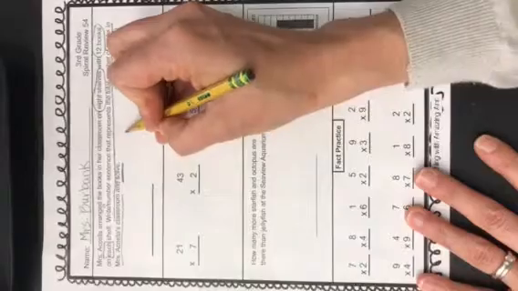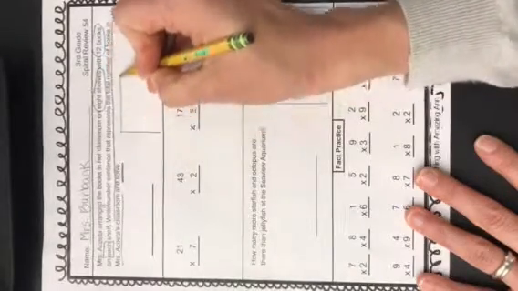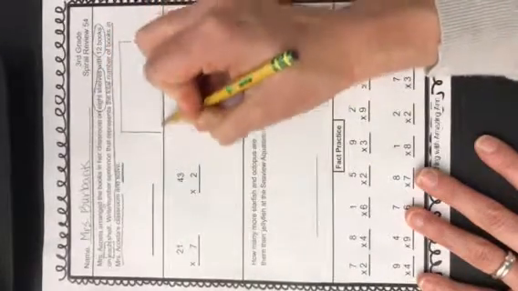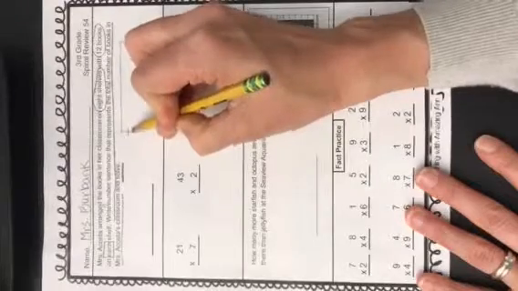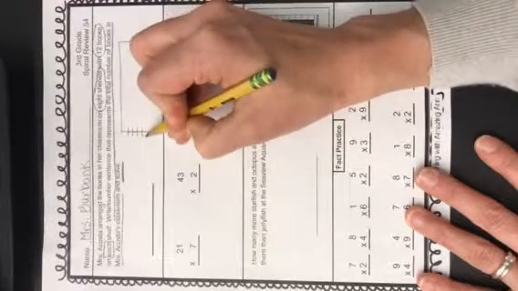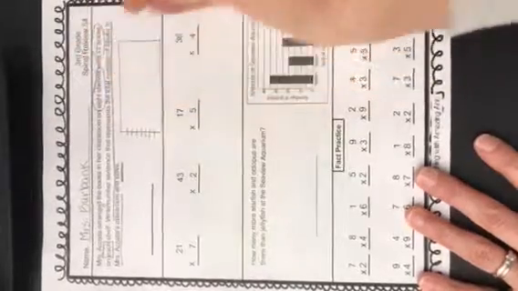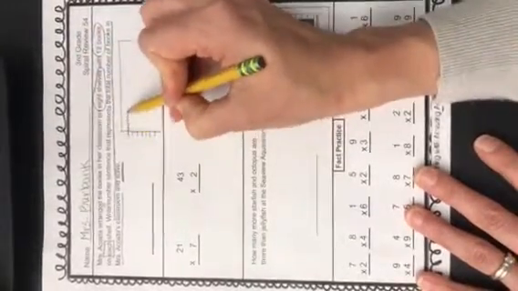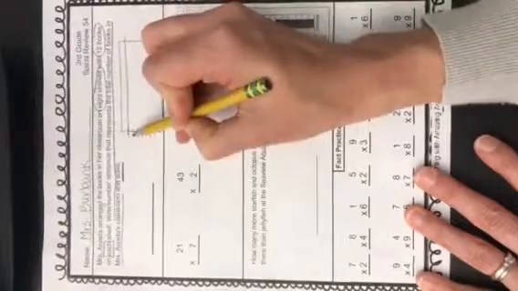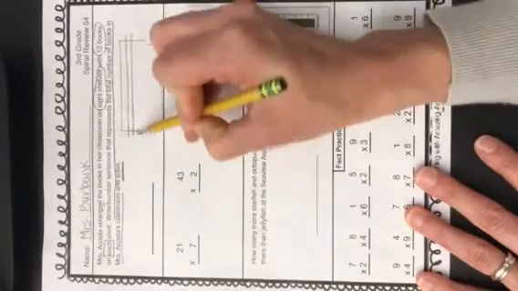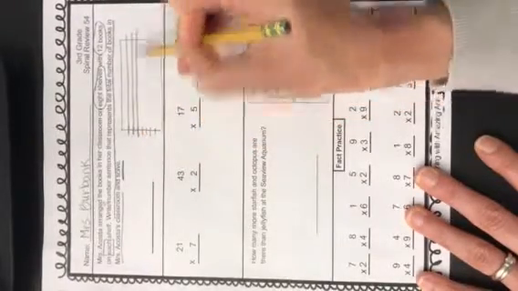All right, so first thing I'm going to do is draw. I have 8 shelves. 1, 2, 3, 4, 5, 6, 7. And each one has 12 books on it. Again, sometimes drawing a picture is very helpful.